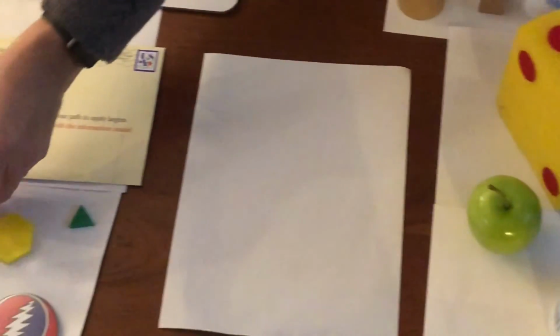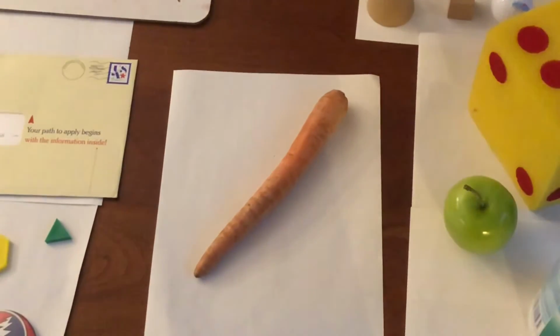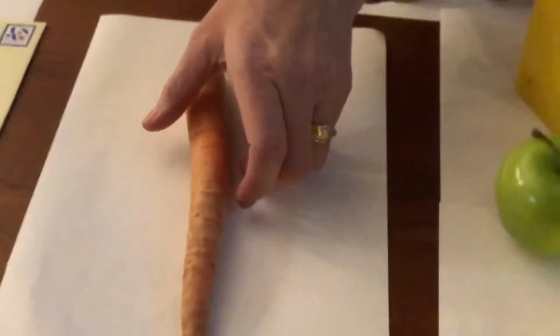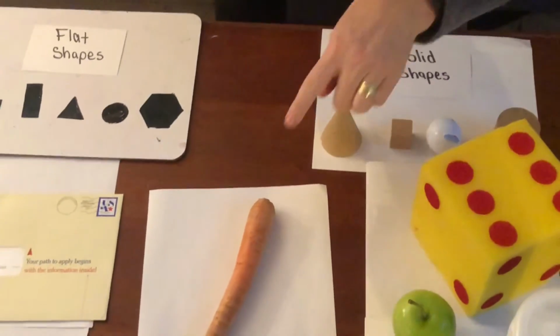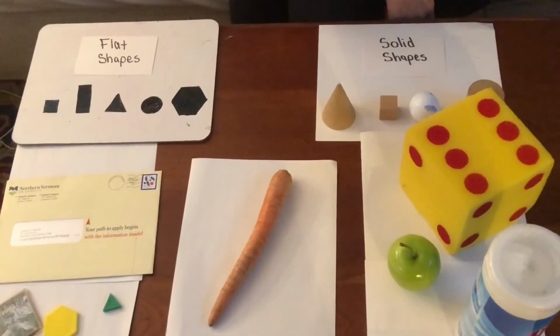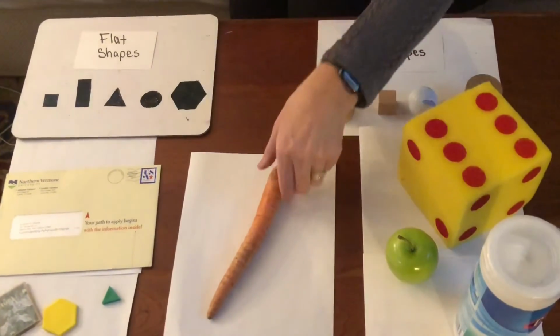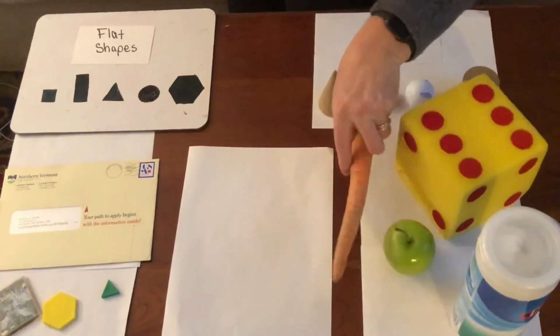It is. And lastly, we have a carrot. A carrot can't stand up on its own. I can hold it in my hand. Is it a flat shape or a solid shape? It is a solid shape, and it represents a cone.